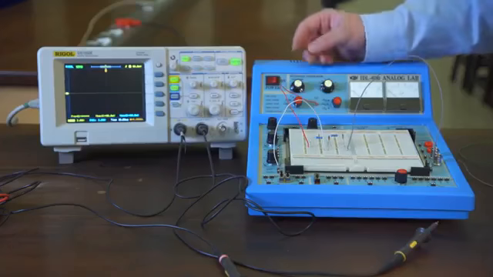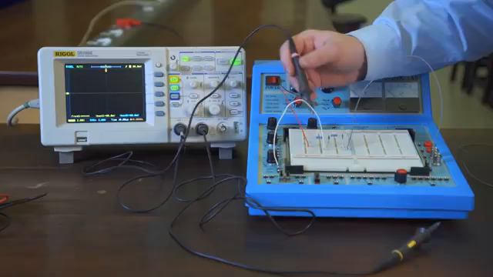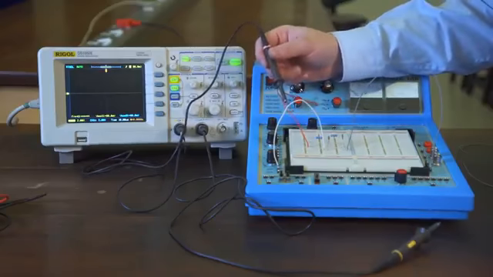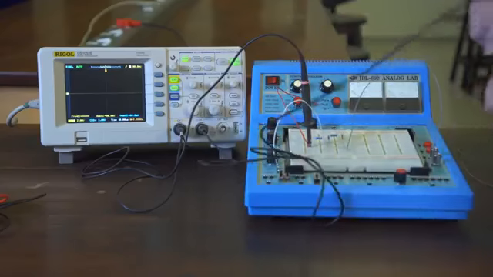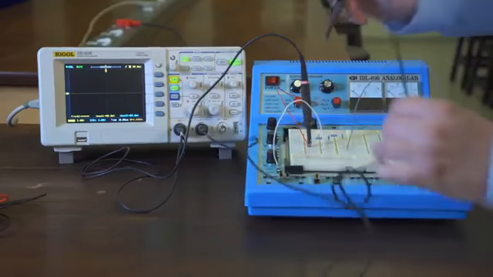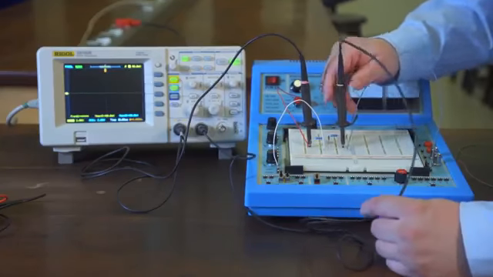Okay, so now our input is channel 1 of the oscilloscope. It goes to where the red wire and the first resistor meet. And then our output is now going to be between the second resistor and the second capacitor.